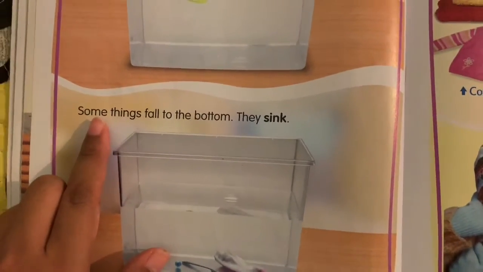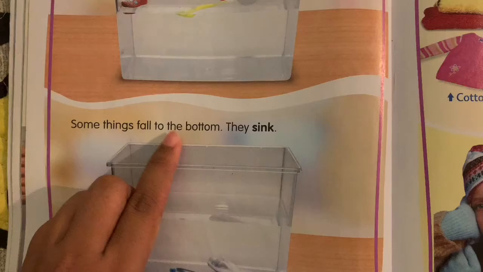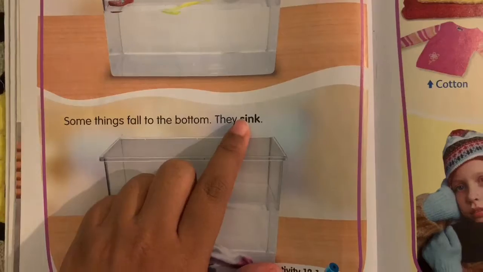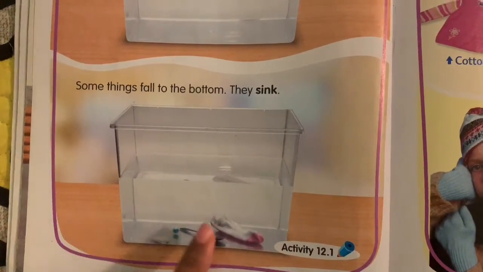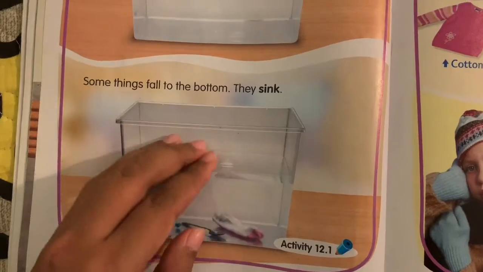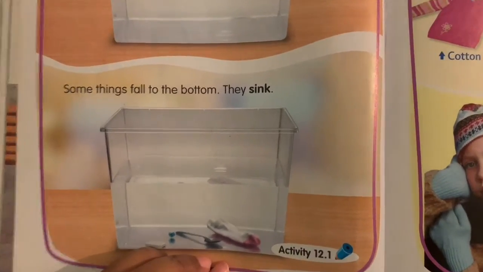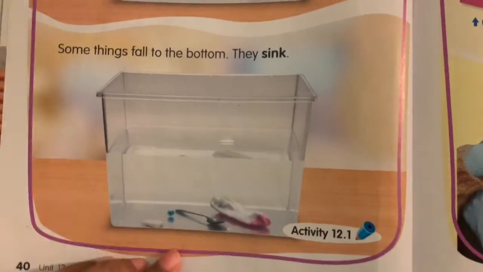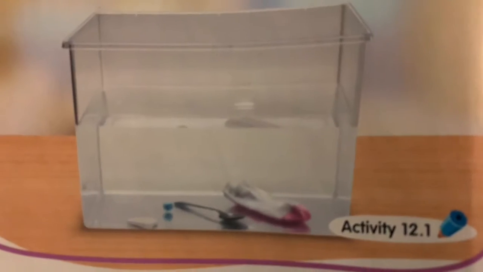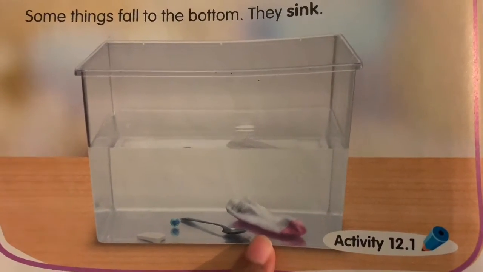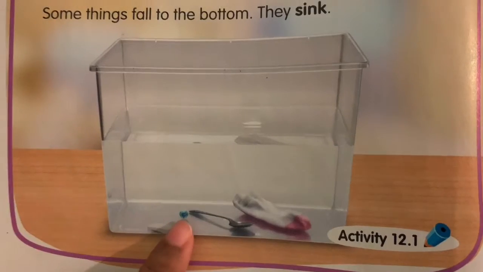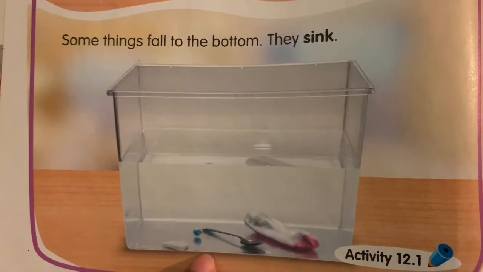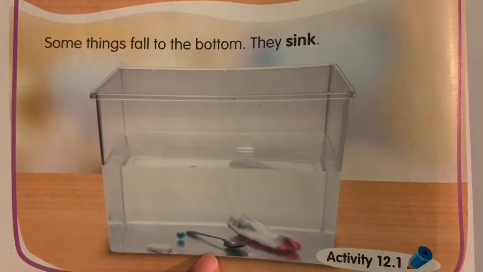Some things fall to the bottom, and if they fall to the bottom, they sink. S-I-N-K, sink. Sink means that if you place some objects in the water, they will not stay on the surface, they will fall to the bottom of the container. For example, given in the picture here, it's the socks, the metal spoon, marble, and eraser. All of these things are heavier than the water, so they sink in the water.